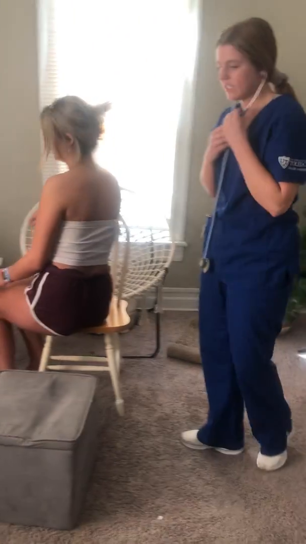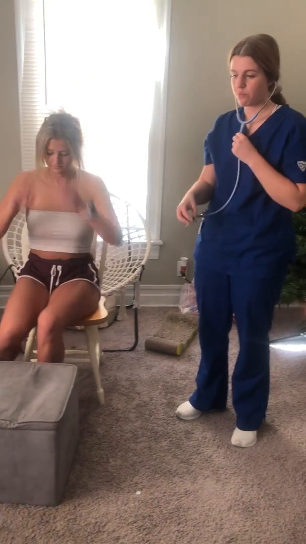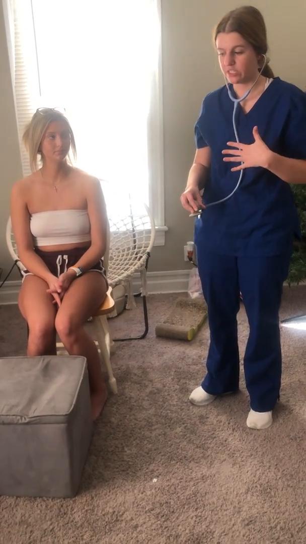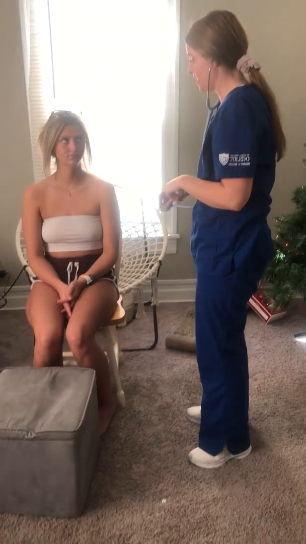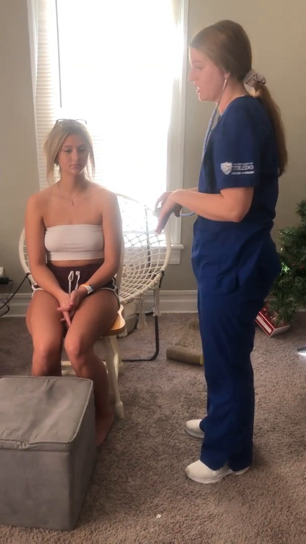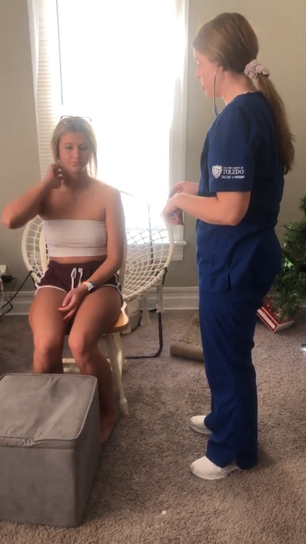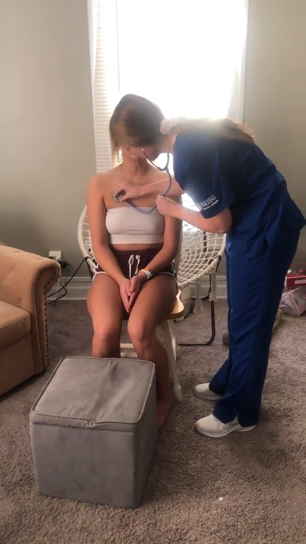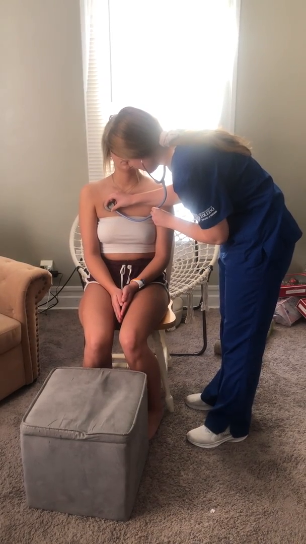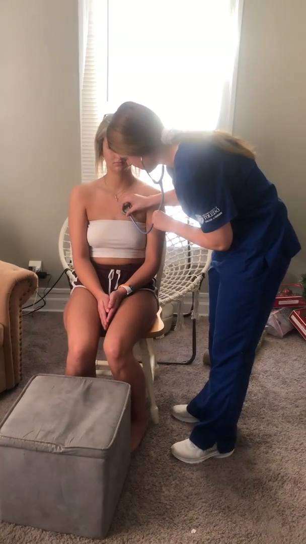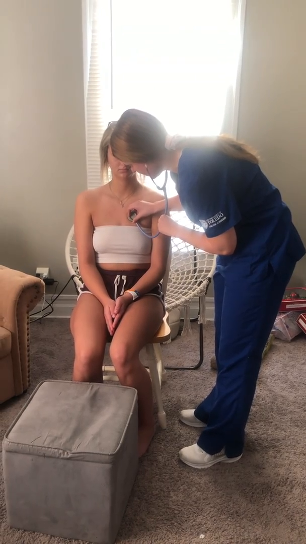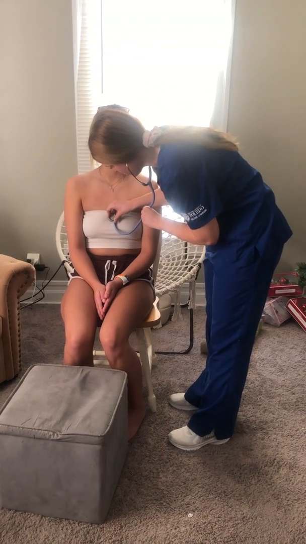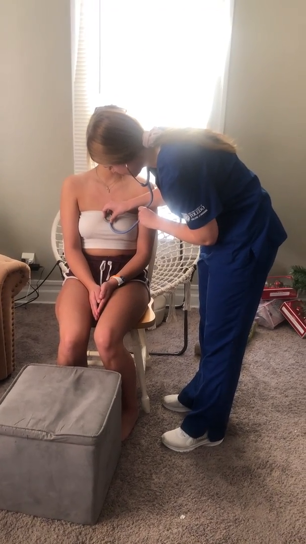All right, so her lung sounds sounded good. I did not hear any rhonchi or wheezing, and now we're gonna listen to S1 and S2 sounds in the 5 locations. So we're gonna start on the right side of the body, in the second intercostal space, which is the aortic. And then we are going to move to the second intercostal space on the left side of the body, which is the pulmonic. And then we are going to move to the third intercostal space, which is Erb's point on the left side of the body.